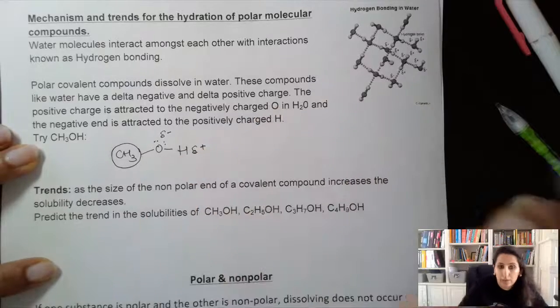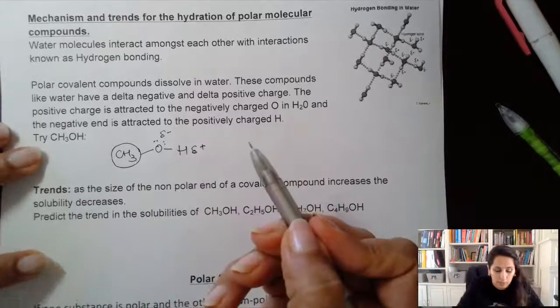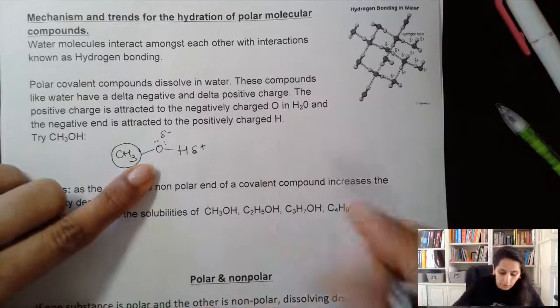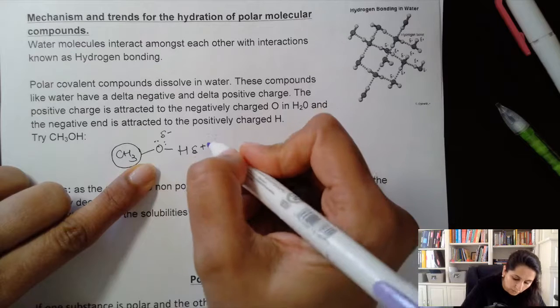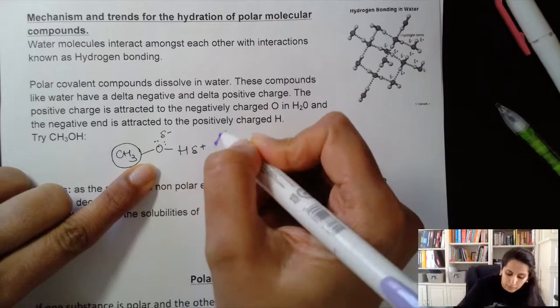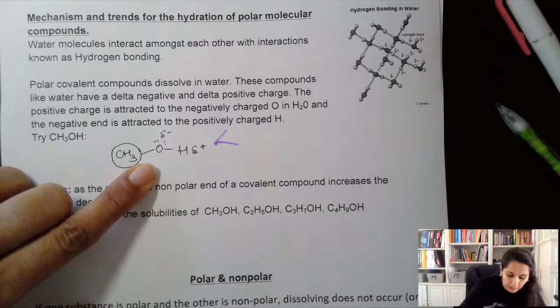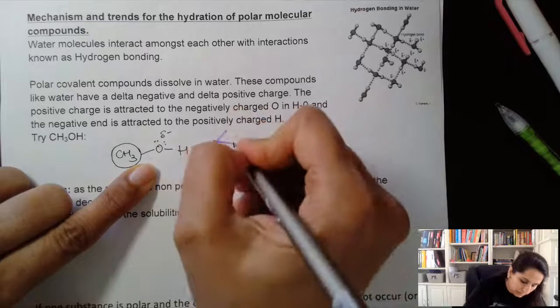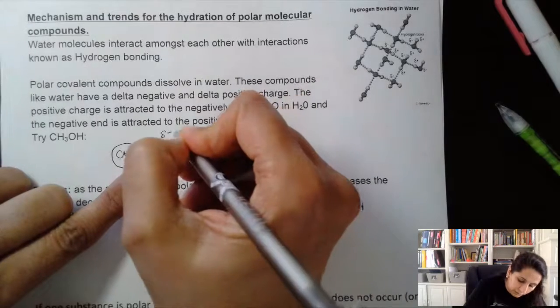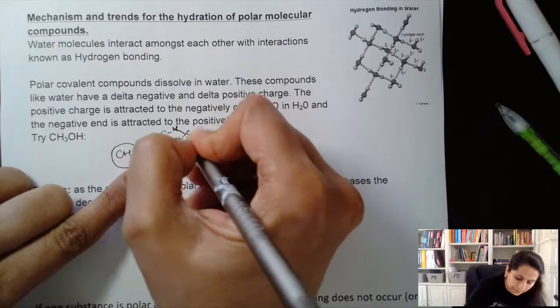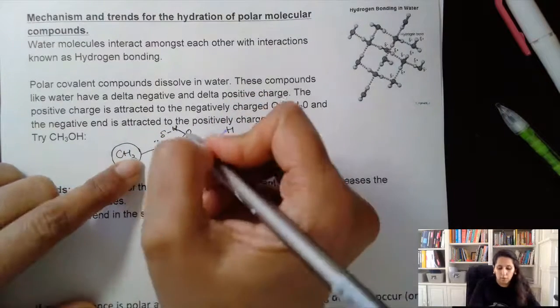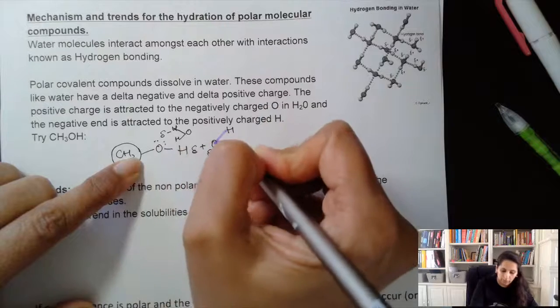So this could again dissolve in water with the similar idea of hydrogen bonding with the negative end of water, which is the oxygen, right? So being attracted to this side, and here the positive hydrogen end would get attracted to this side. Okay, so this could dissolve in water as well. If I show the negative, the positive.